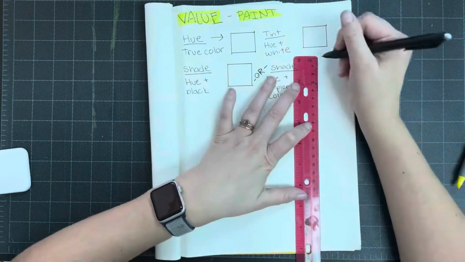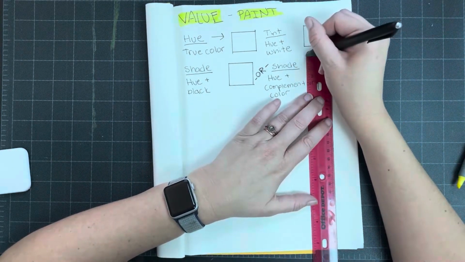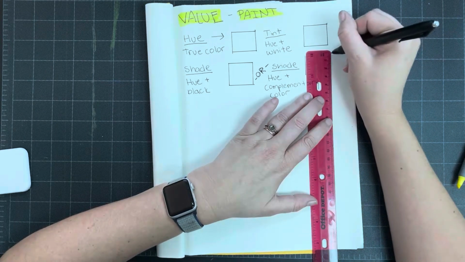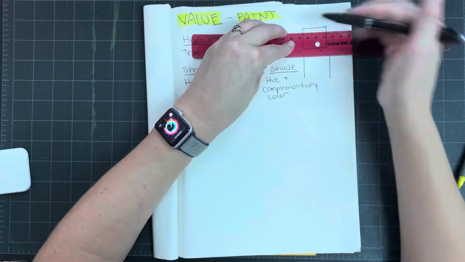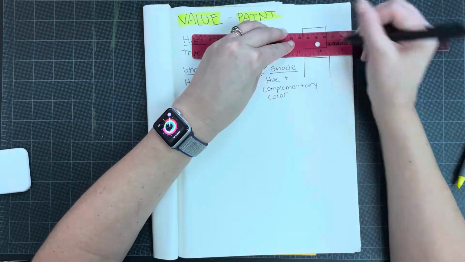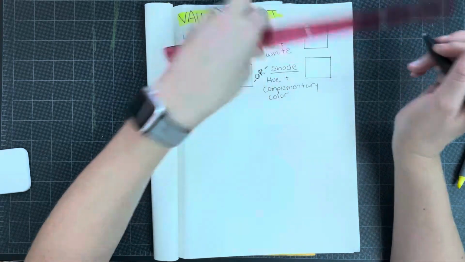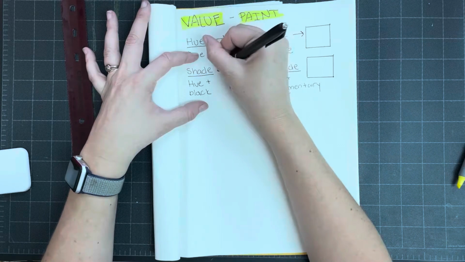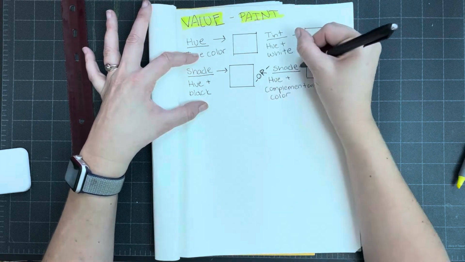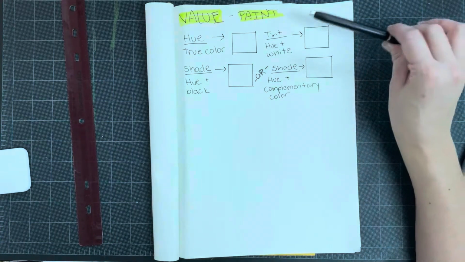Then just wherever you find room, we're going to draw a box to do that other type of shade. And let's go back and add some of these arrows. All right, now we have 4 boxes done.